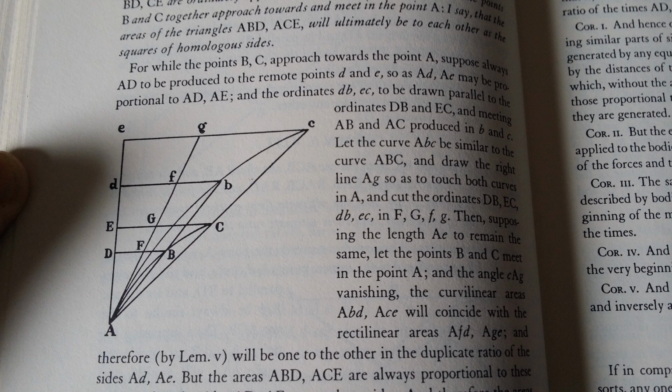But the areas ABD and ACE are always proportional to those areas, and so the sides AD, AE are to these sides, and therefore the areas ABD, ACE are ultimately to each other as the squares of the sides AD, AE. Q.E.D.